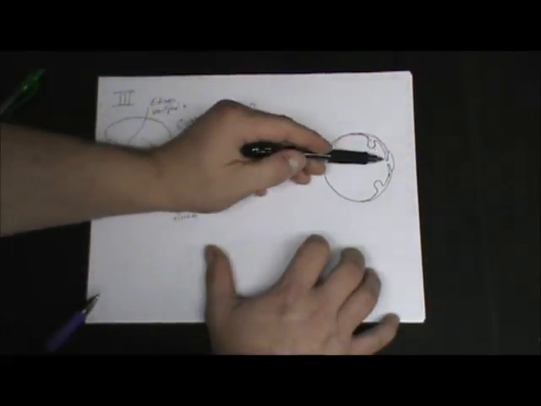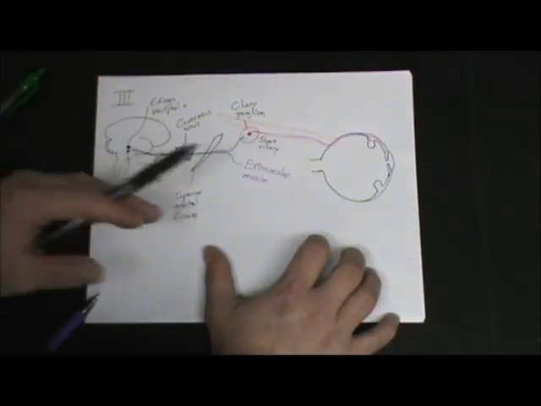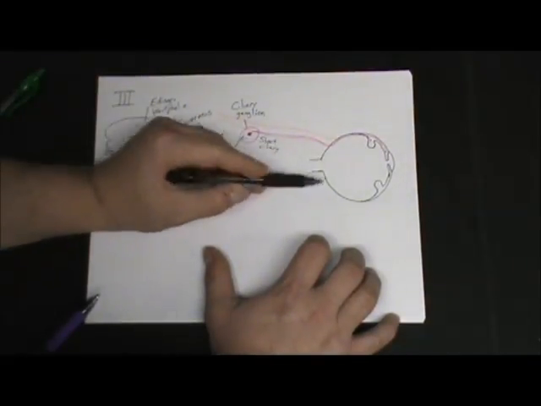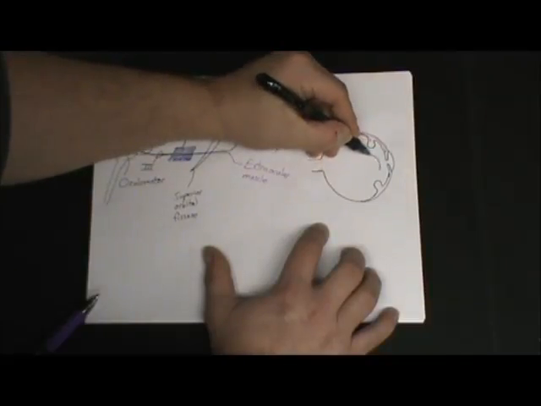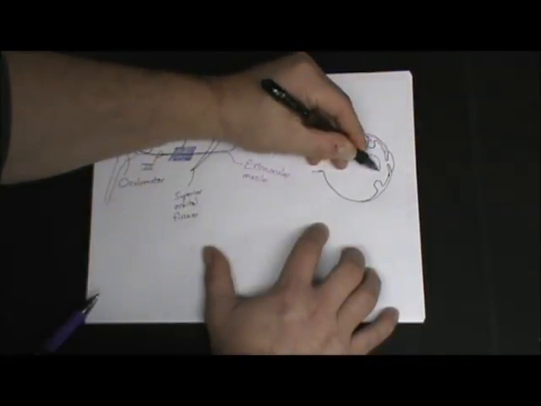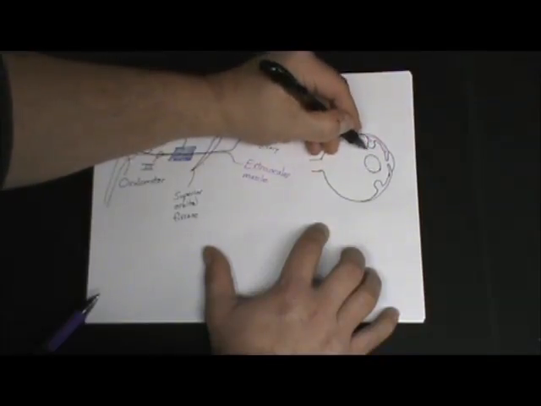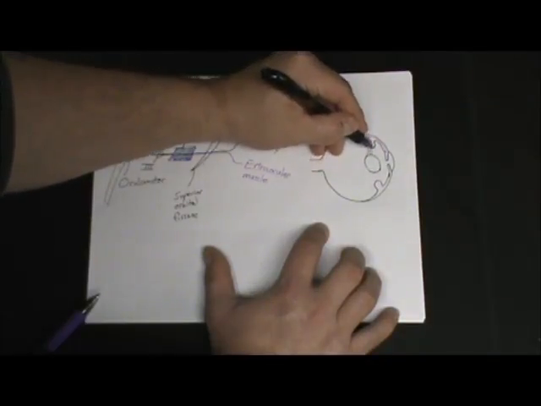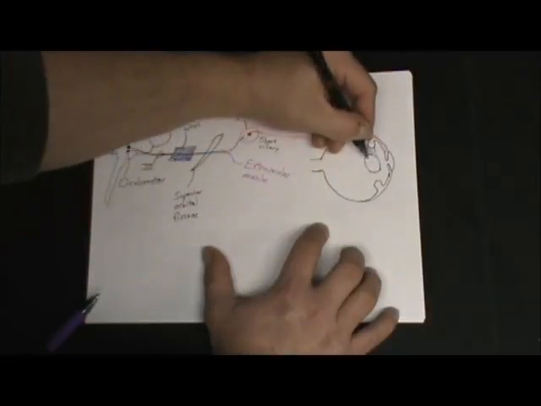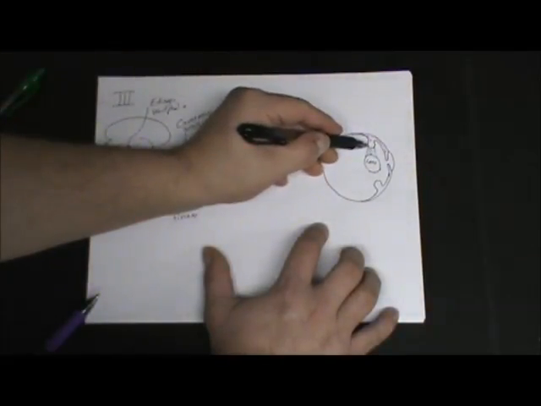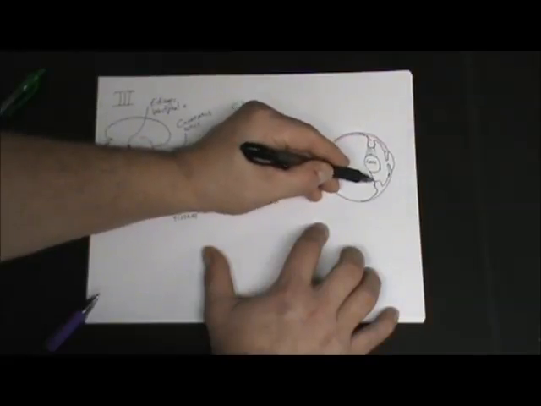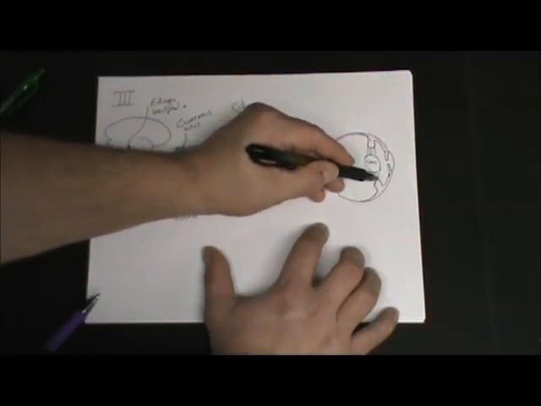Now the iris is going to contract and expand to allow a certain amount of light in to reach the retina. The ciliary body, however, is the structure that modulates the focus by adjusting the thickness of the lens. So here's the lens, and then there's fibers that attach it to the ciliary body called zonular fibers.